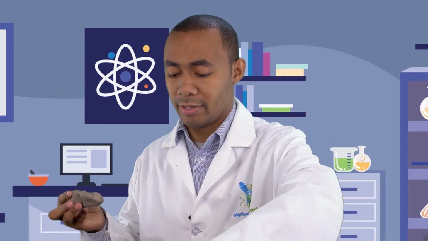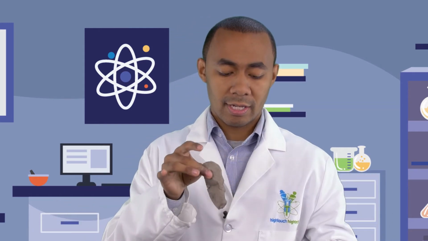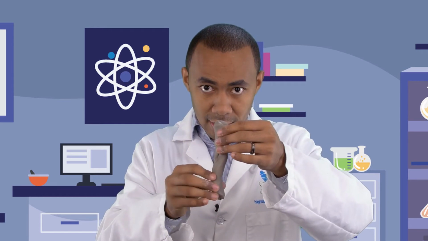Then what we want to do is, with this piece of clay, you just want to roll it in between your fingers forwards and backwards. So see how it's in between my hands? Then just roll it forwards and backwards while you're pushing. Don't just give it a massage. You gotta push it. And while you're pushing it, you'll notice that it's getting longer.